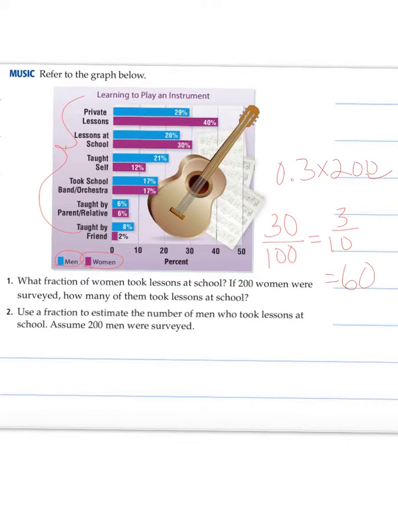Number 2 says use a fraction to estimate the number of men who took lessons at school. Lessons at school, men is blue, so that was 26%, which is 26 out of 100.